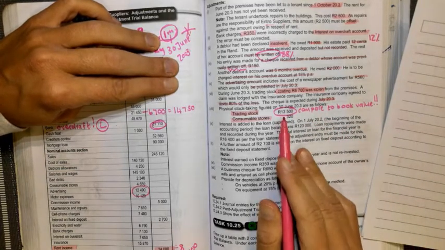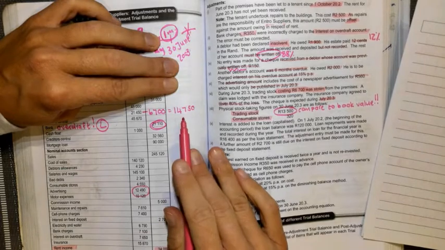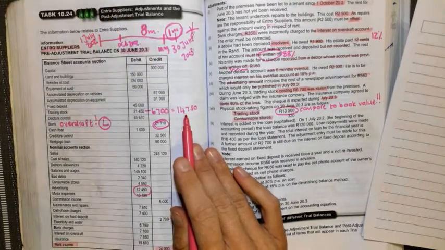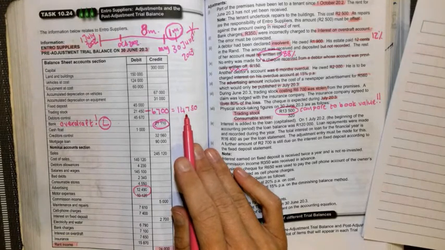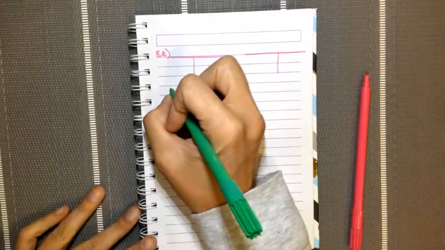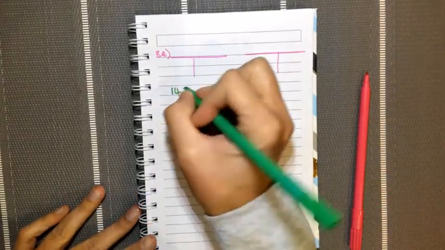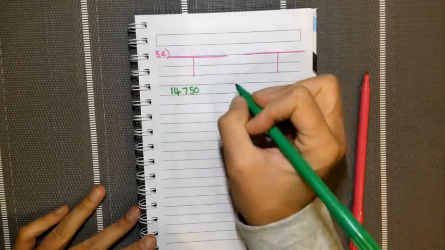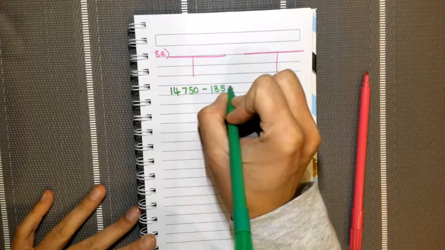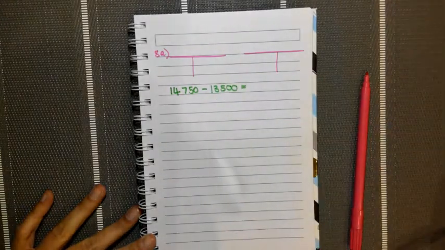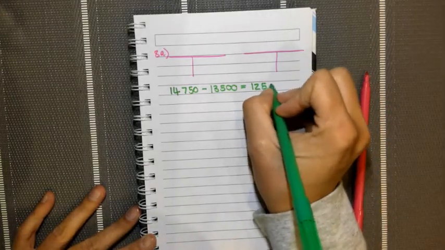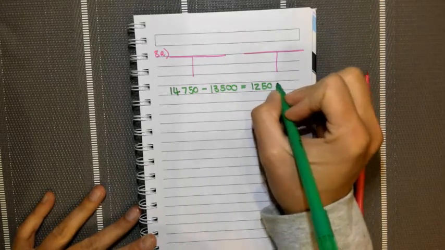You can see that the value that we have counted is still less than the value that we thought we should have. In other words, we've got a trading stock deficit. To determine the value of the deficit, you say the book value, which we have established is 14,750 after the theft, minus the value that was counted, gives us 1,250 Rand of stock that went missing.